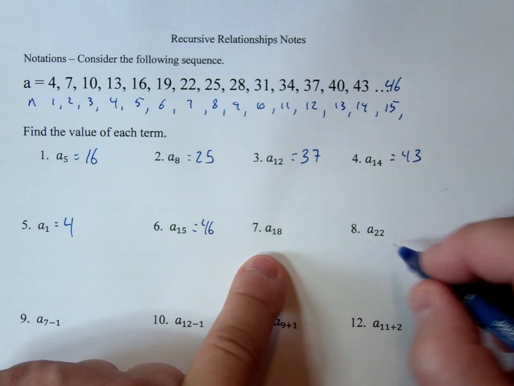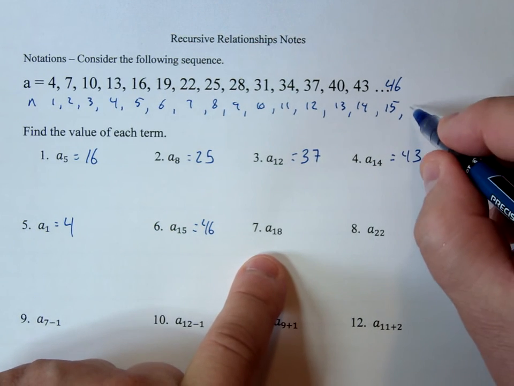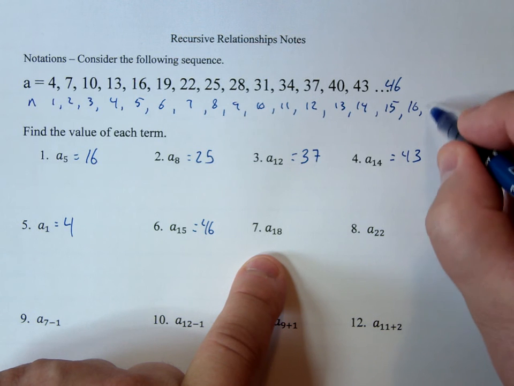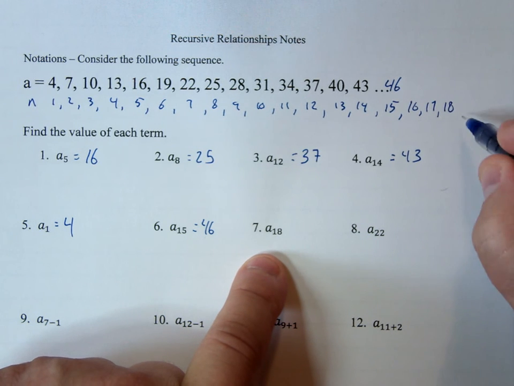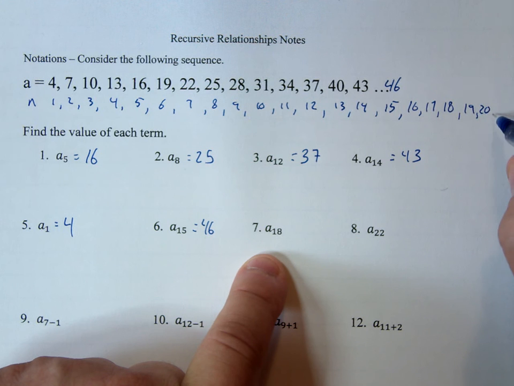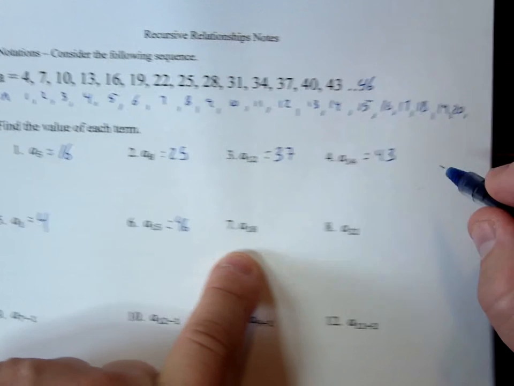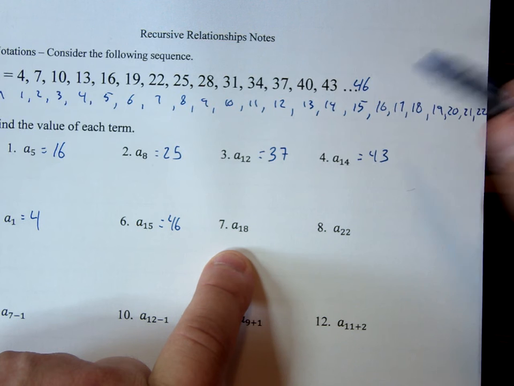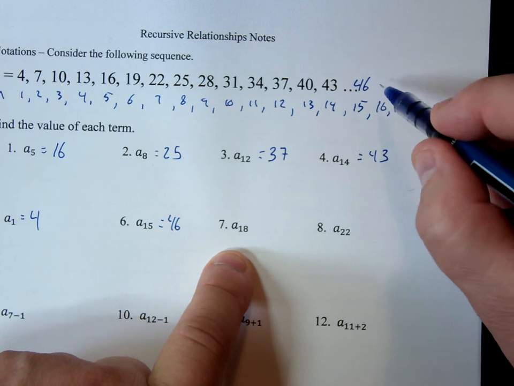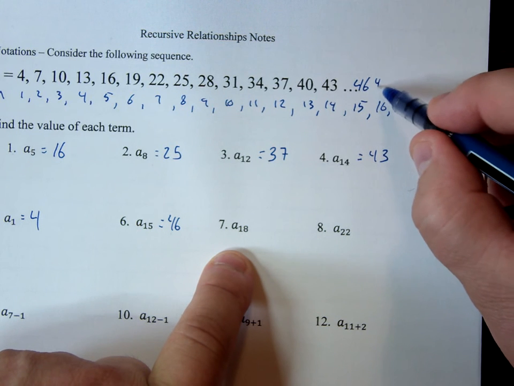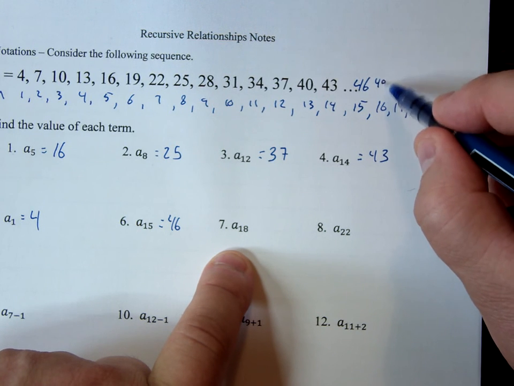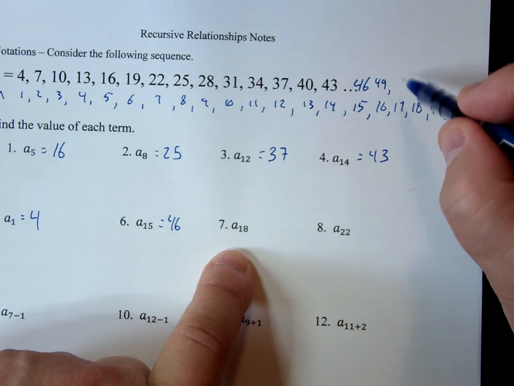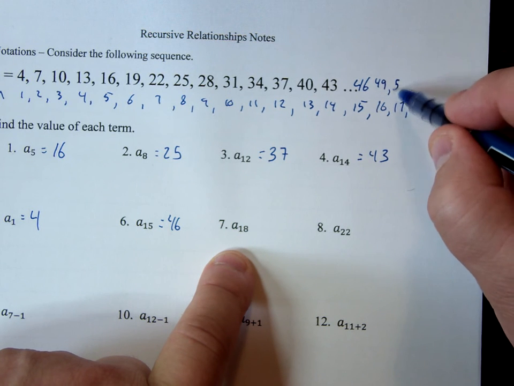And 18 and 22, so let's just go ahead. 15, 16, 17, 18, 19, 20. I'm going to run out of room. Move over a little bit. 21, 22. So 46, the next one would be 49, 3 more. 3 more would be 52.